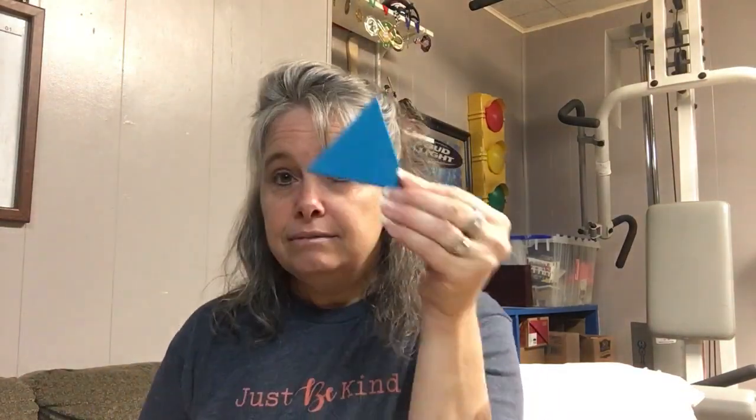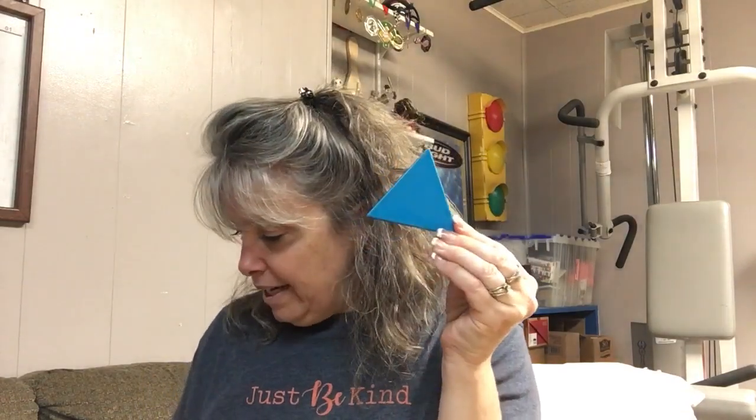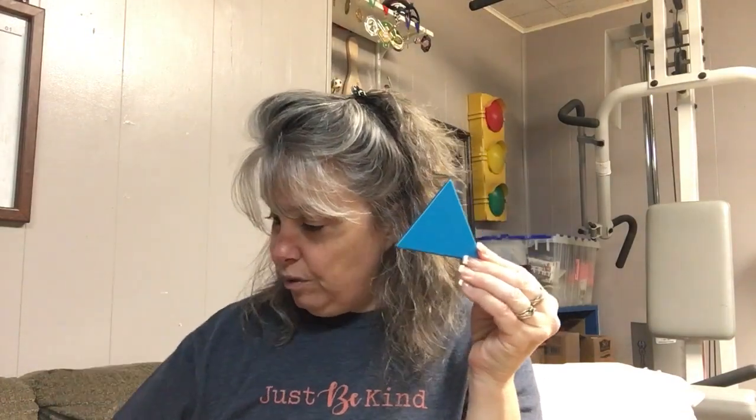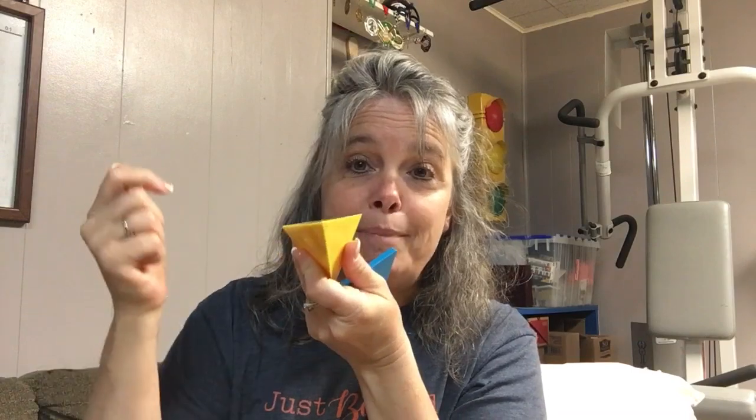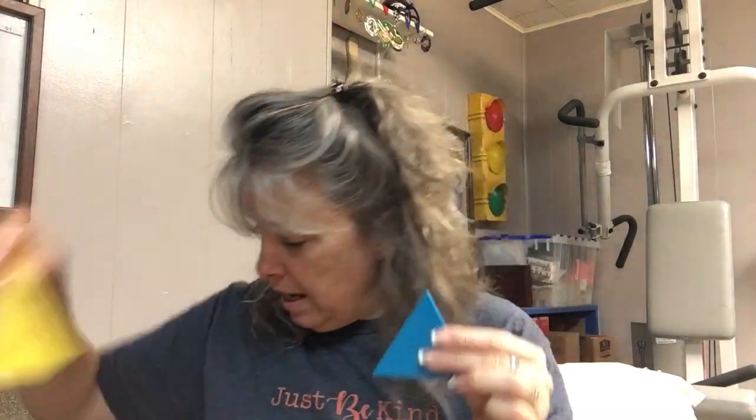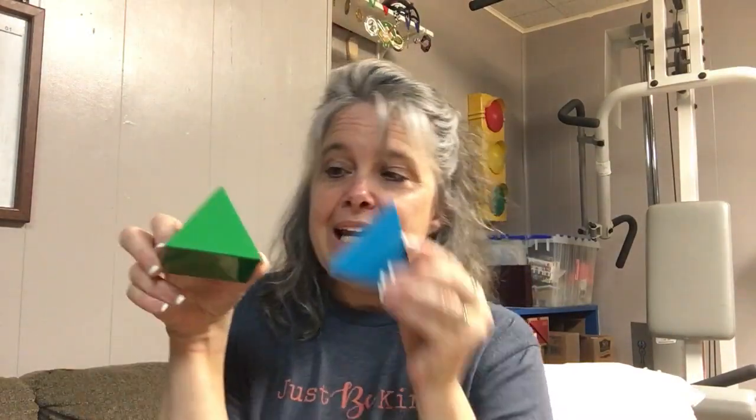We have triangle. Now a triangle can turn into a pyramid. Pyramids are easy to spot because they end with a point at the top. Okay, so this one actually has a triangle at the bottom. It's a triangular pyramid. Okay, but I have another pyramid. It has triangles on the side. Ooh, they're even the same. These faces are triangles. There's 4 of them.